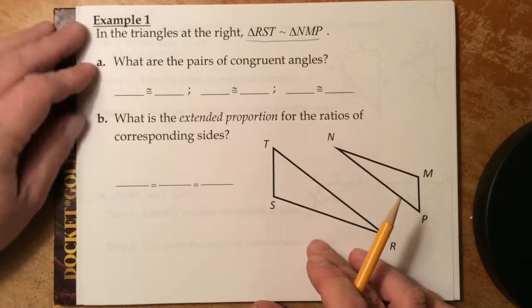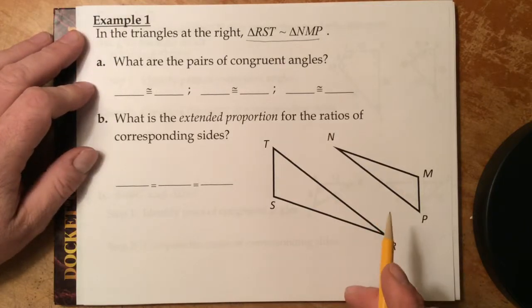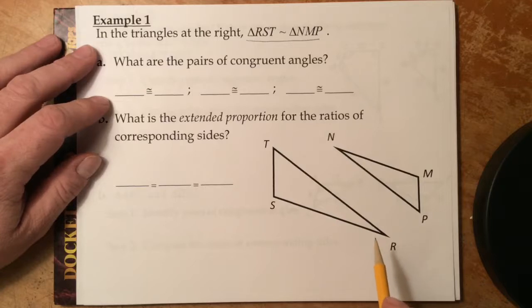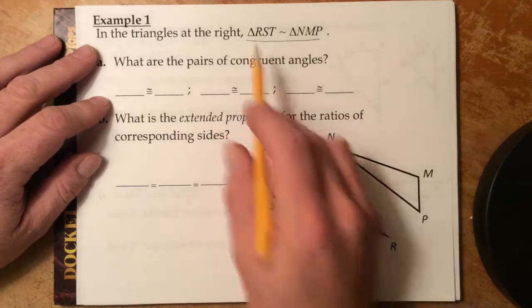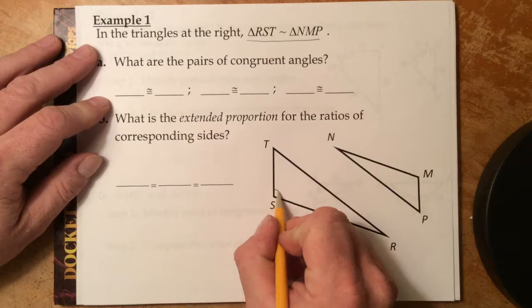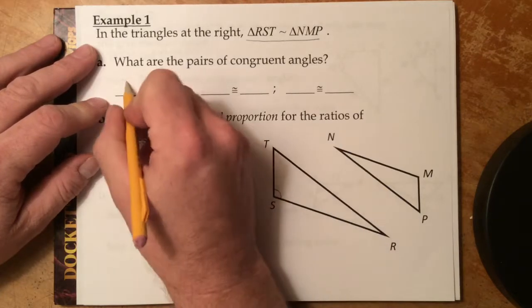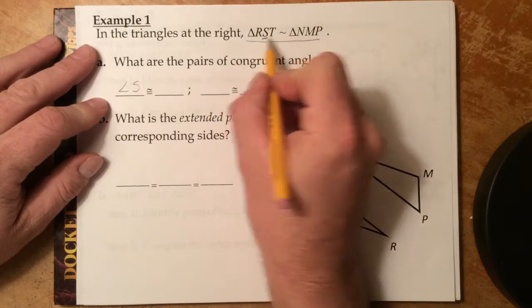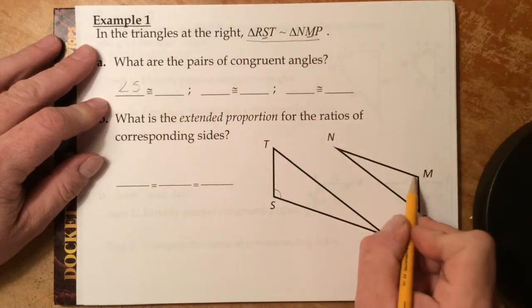Starting with part A, what are the pairs of congruent angles? Just like with congruent triangles, we find corresponding angles congruent. So starting with angle S, it is congruent to angle M. Notice S is in the middle position, so is M.